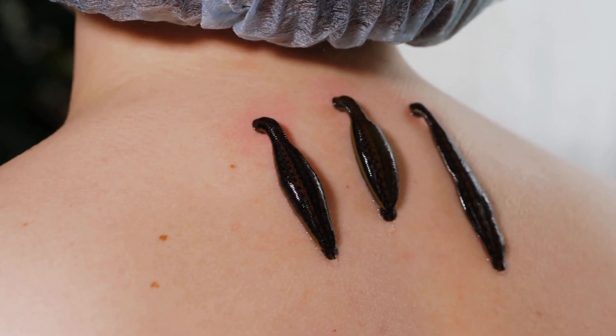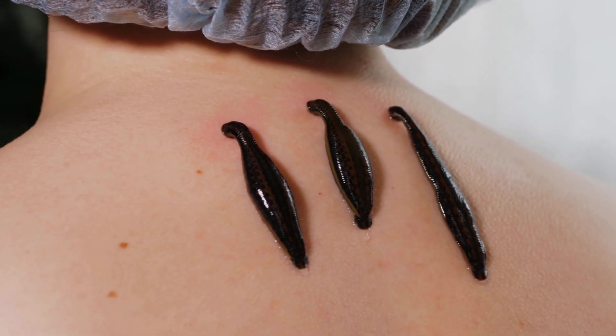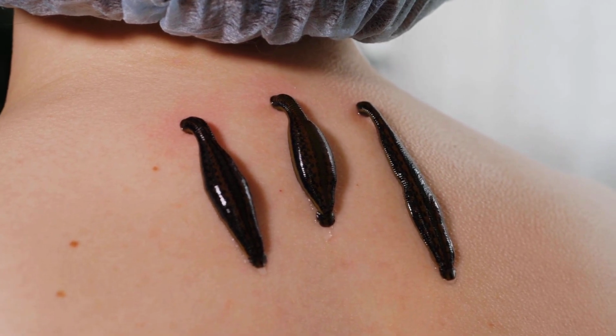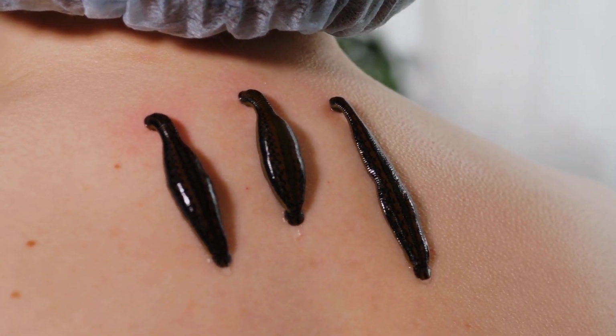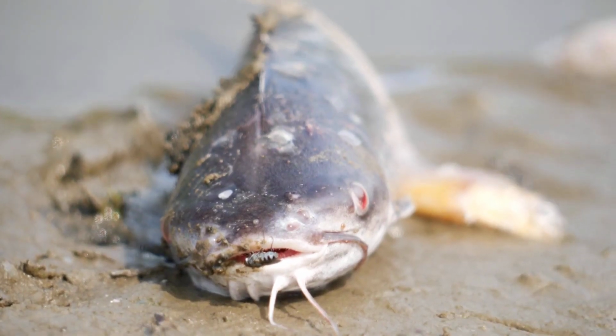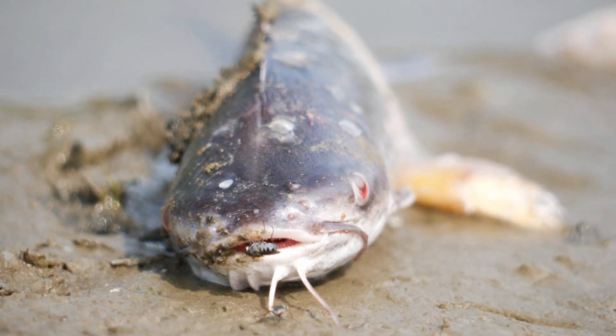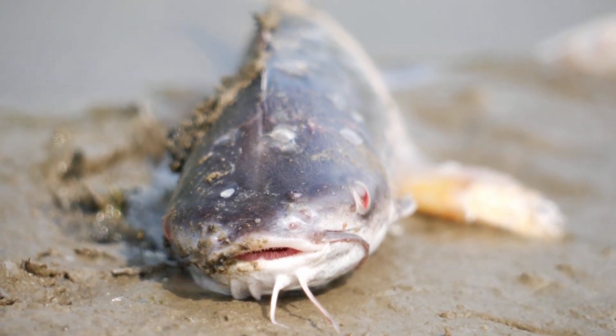Here are some examples of ectoparasites. Leeches are hematophagous, meaning they feed on blood, for example, human blood. Another example of ectoparasites are the monogeneans. They attach to fish and suck their blood.